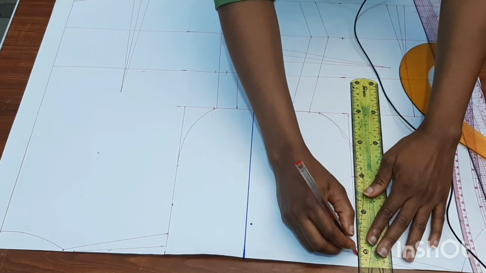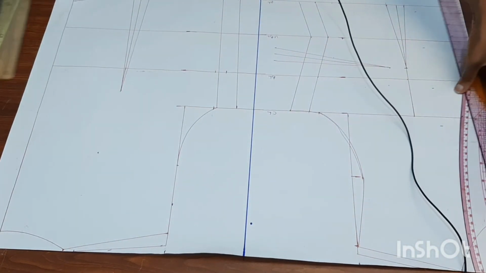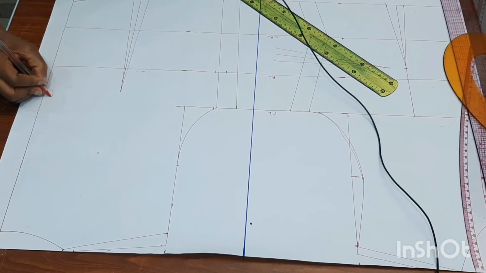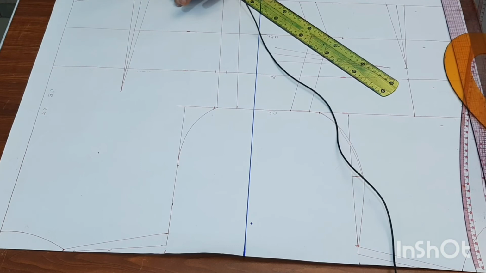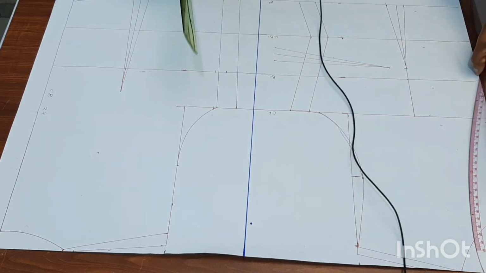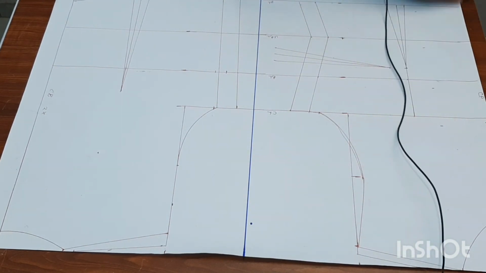So now that is everything related to pattern drafting with this. You see this is now the center back. You will cut this side open, then from here. So let me cut this pattern now, so you can see the final outcome.